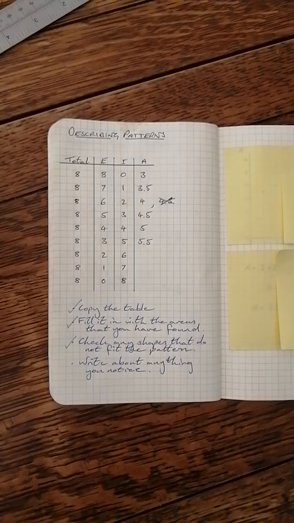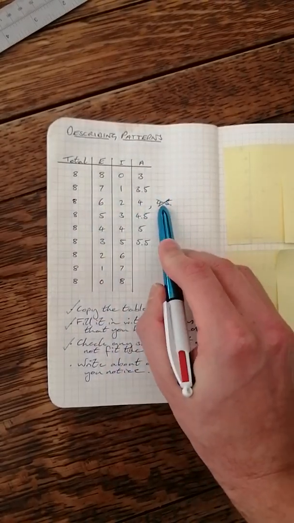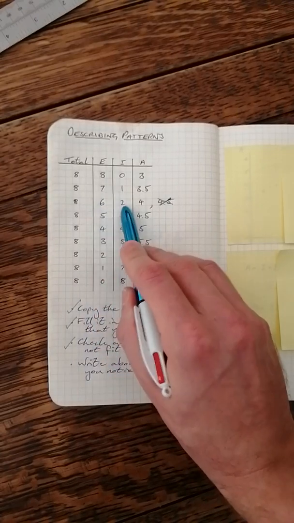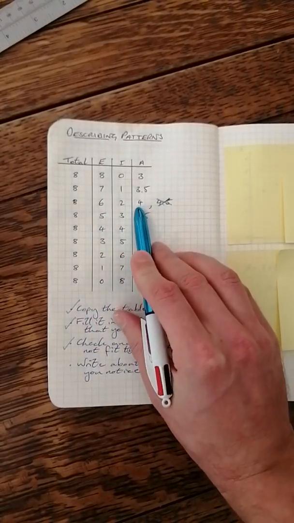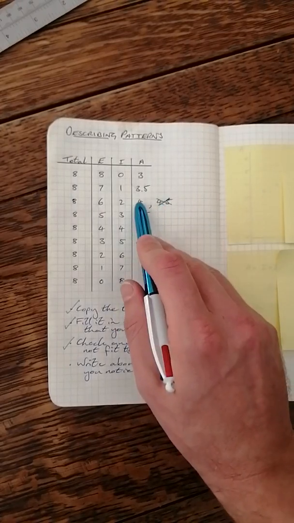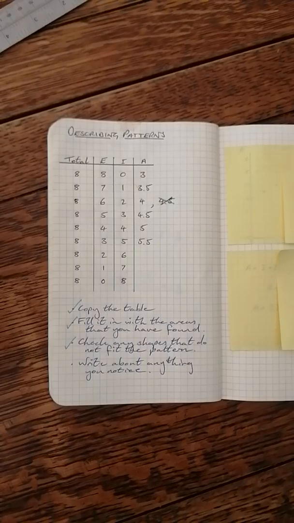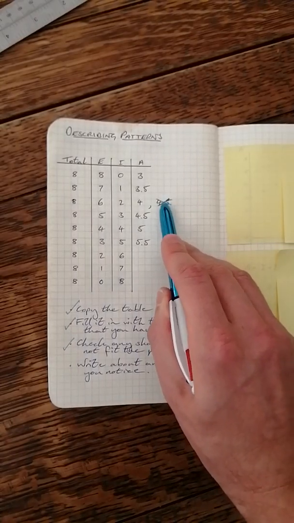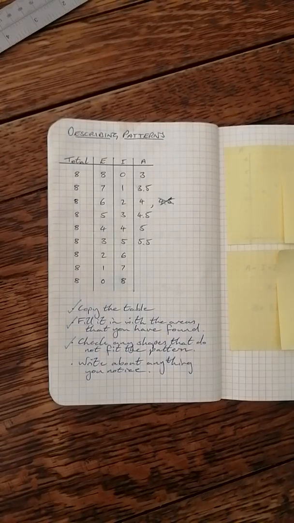Here are the results that my class have found. In filling in the table, somebody had a shape with 6 dots on the edge and 2 on the inside, an area of 4.5, whereas others had an area of 4. What we did was write both in the table and double check them. And we found out that this shape here actually did have an area of 4. Perhaps you've done that yourself.